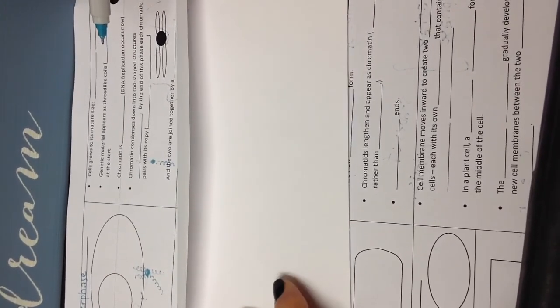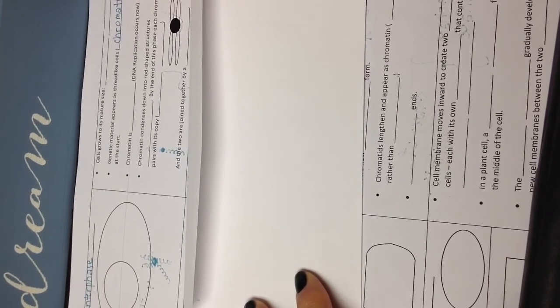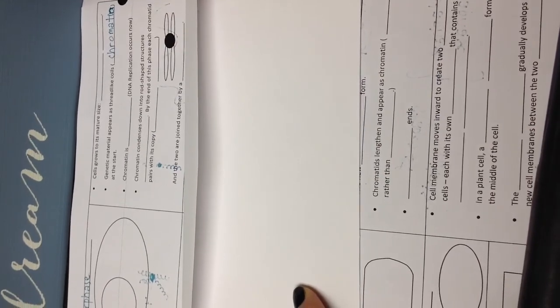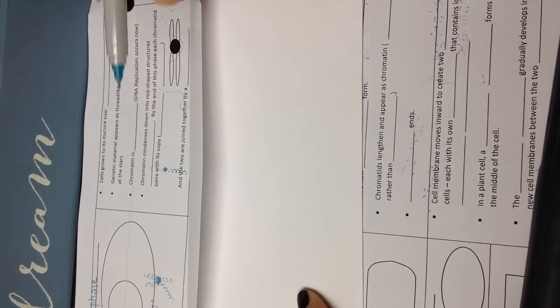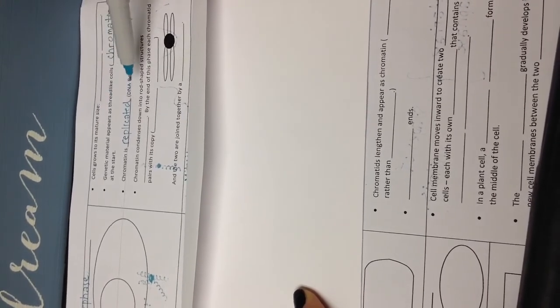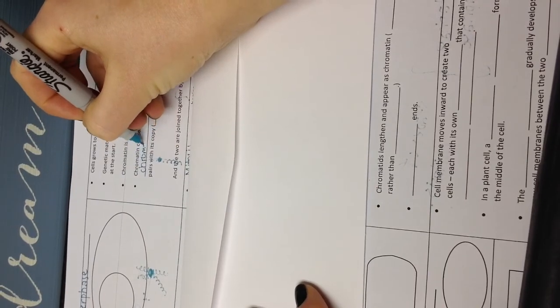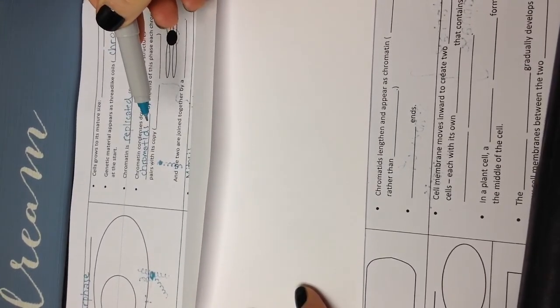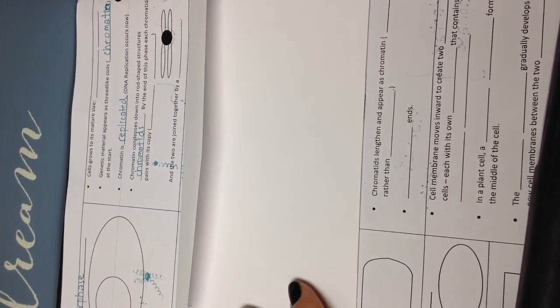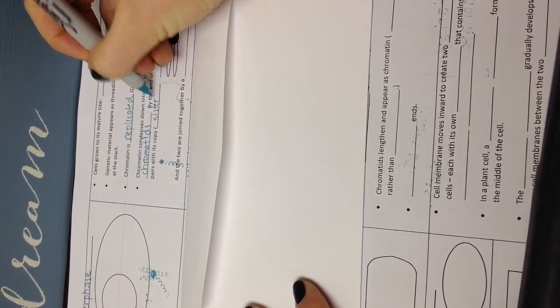The genetic material appears as thread-like coils, and we call those thread-like coils chromatin. Those long thread-like coils that we sketched on page 1, that's chromatin. The chromatin is replicated, or doubled. The chromatin condenses down into rod-shaped structures, and those rod-shaped structures are going to be called chromatids. So that's when the chromatin condenses and coils up into the chromatids that we sketched on the first page. By the end of this phase, each chromatid pairs with its copy, and the copy is known as its sister chromatid.